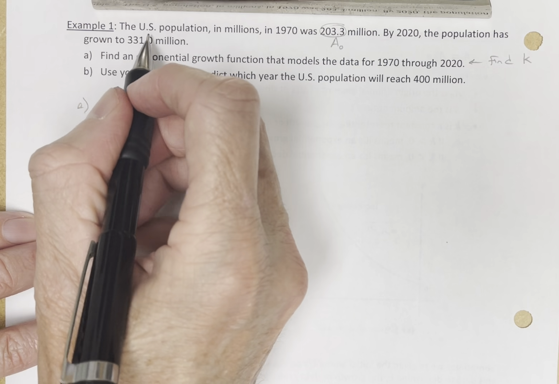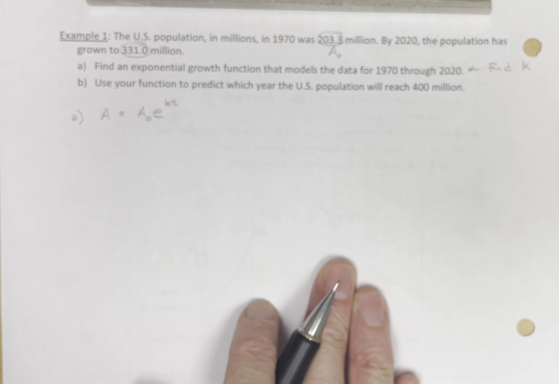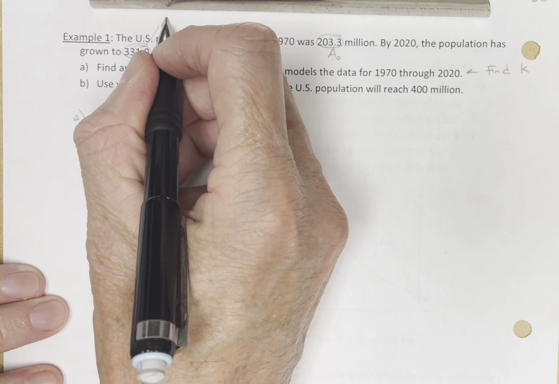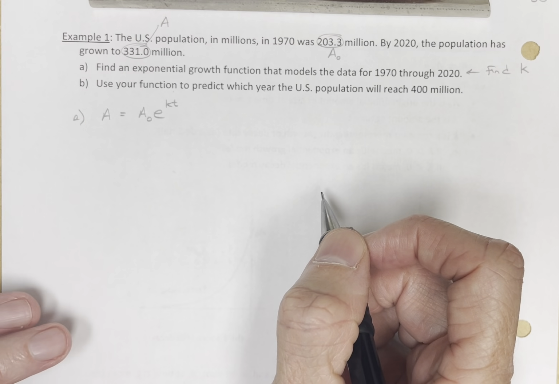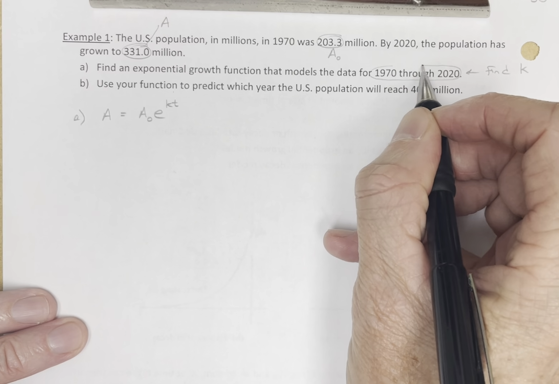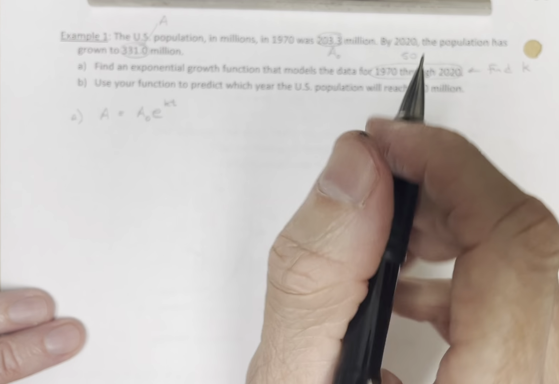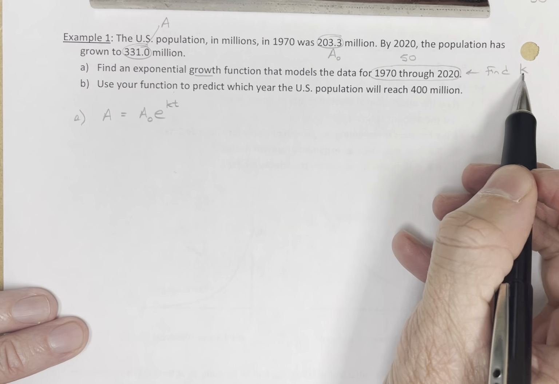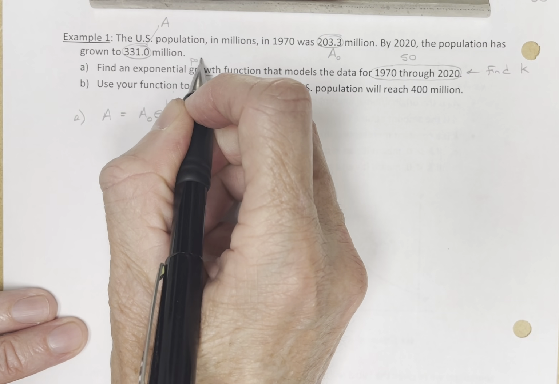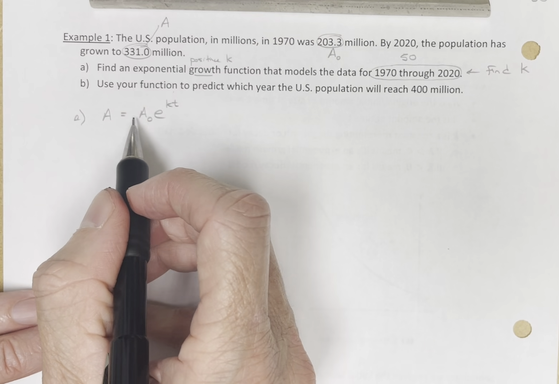We know that our ending amount here, and let me push up my clipboard a little bit so I can write above that, this ending amount is A, okay? And if I subtract these two, the time it took is 50 years. T is 50 years. And I know I have a growth function, so I know K is going to be positive. So I have a positive K.